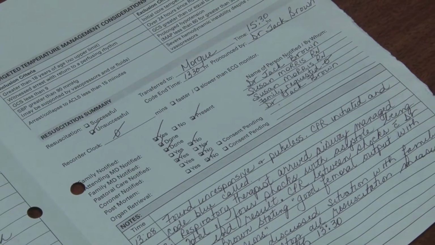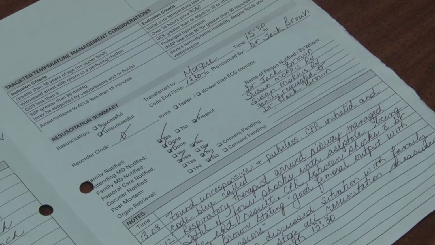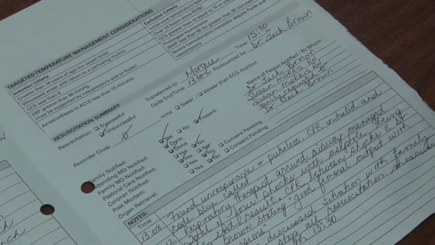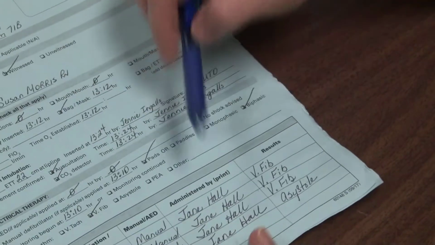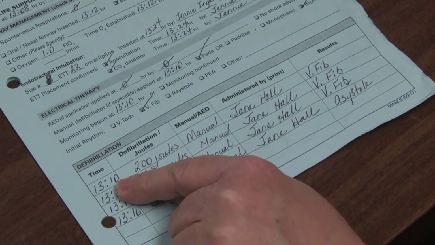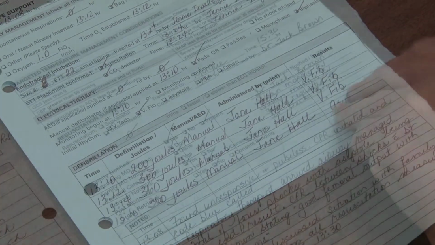The next part is the recorder clock. So you need to assess the clock that you are using and the clock that is on the defibrillator, because you have charted here on the first page that you have shocked the patient at 1310 because you are using the clock in the room.